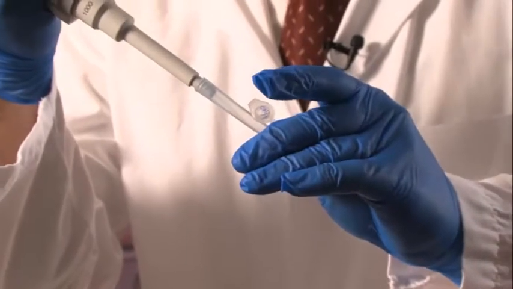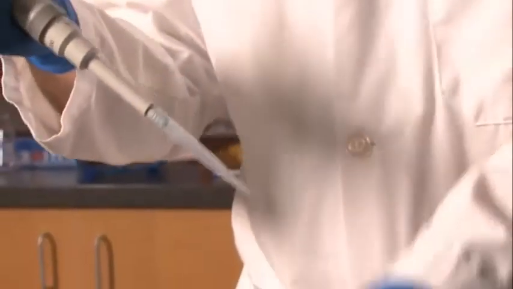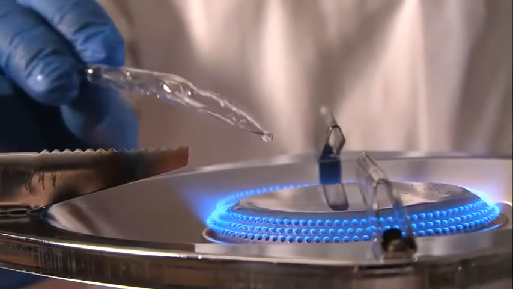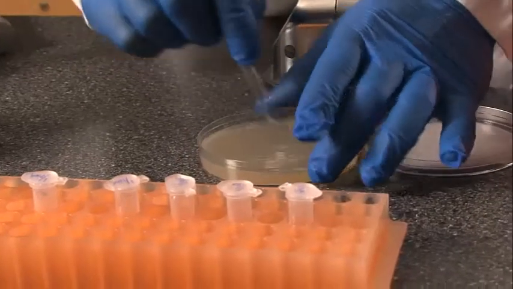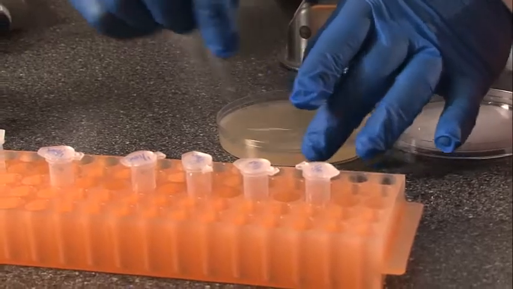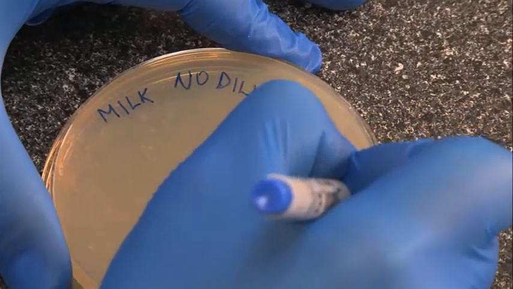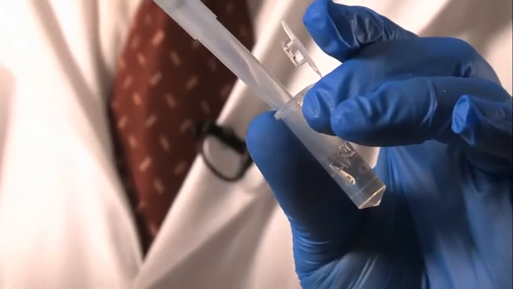In colony-forming units, what a microbiologist will do is dilute this sample serially in a bunch of different conditions and then plate those onto culture plates. We can then count the number of colony-forming units that have formed on the plates in order to figure out how many bacteria were in this initial sample.